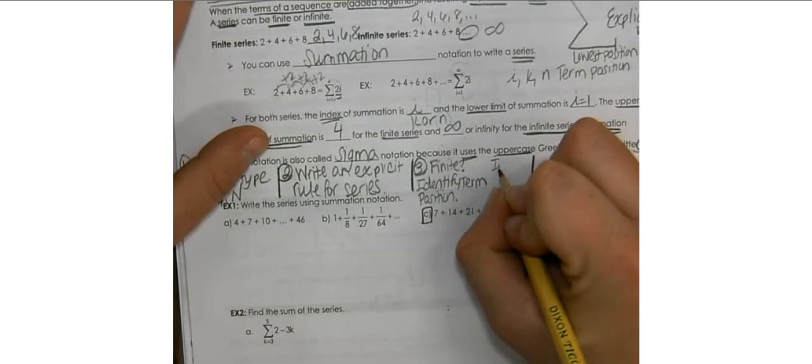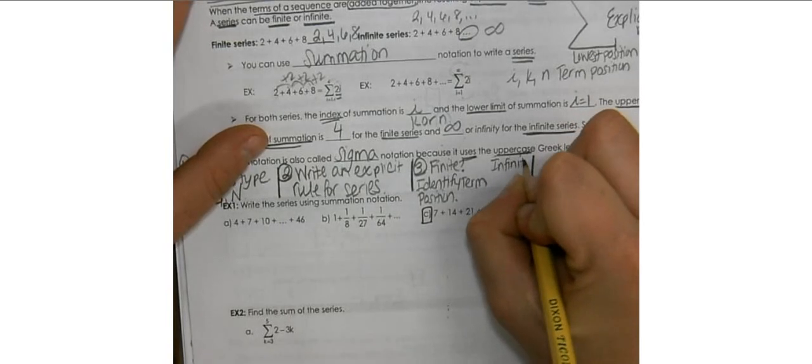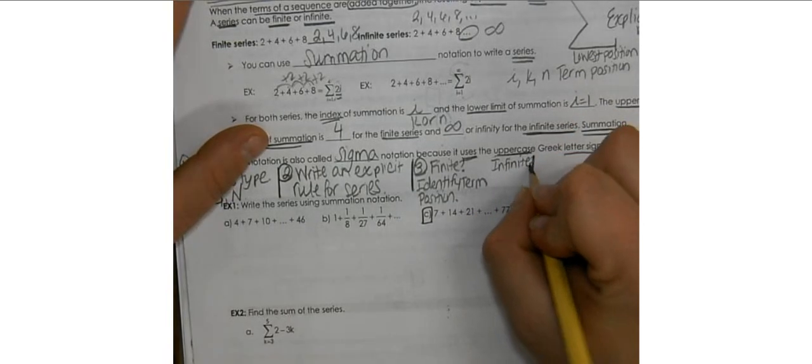You'll just know what the last term is. So you'll be given a sub n and you'll need to solve for n. If it's infinite, then you're simply going to use the symbol of infinity. And finally, you would write your answer in summation notation.